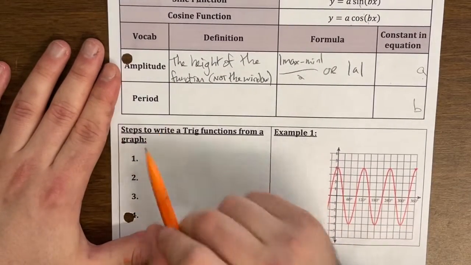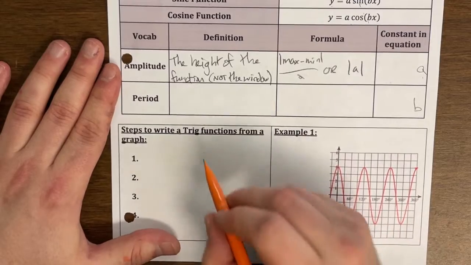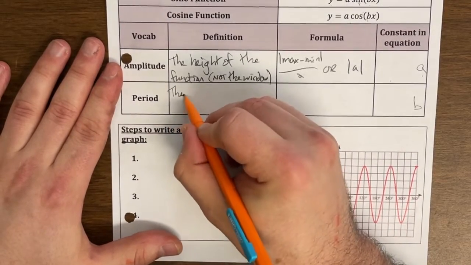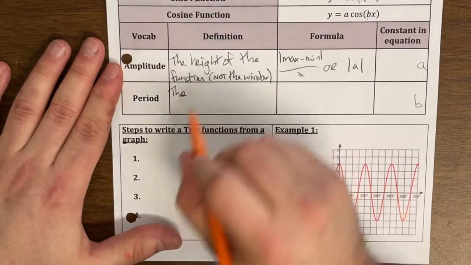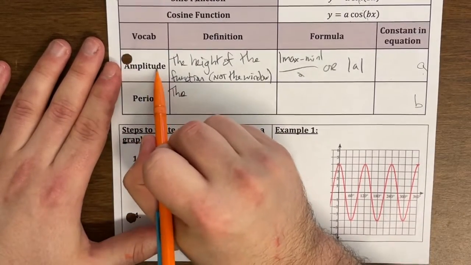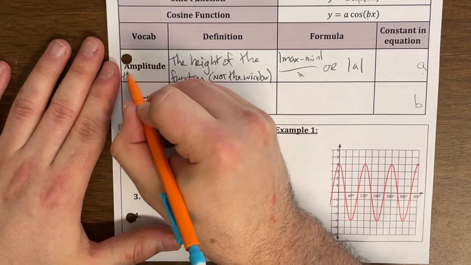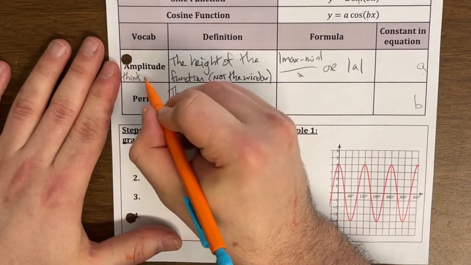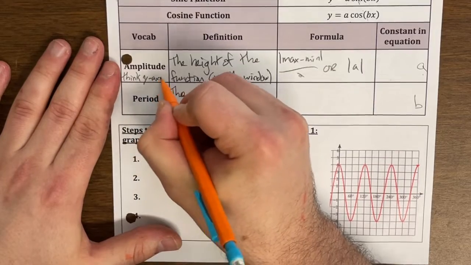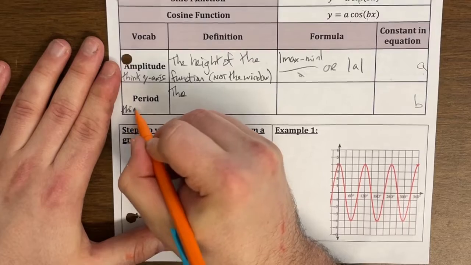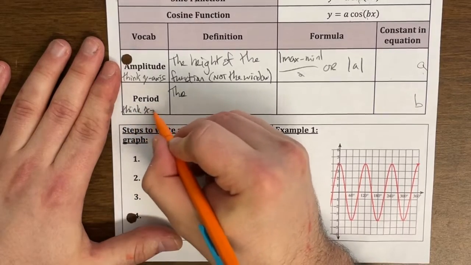For period, however, it kind of uses a combination of things. We're going to say the period is going to be the length of the function. Let me also say, for amplitude, think y-axis, and then for period, think x-axis.